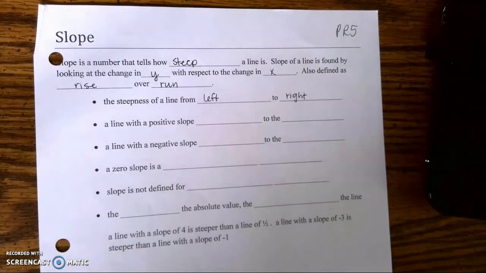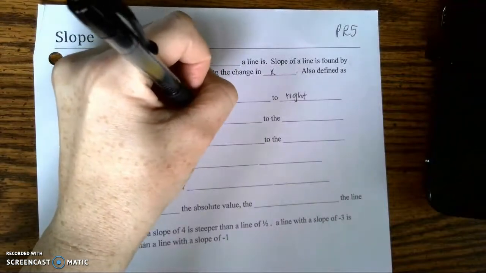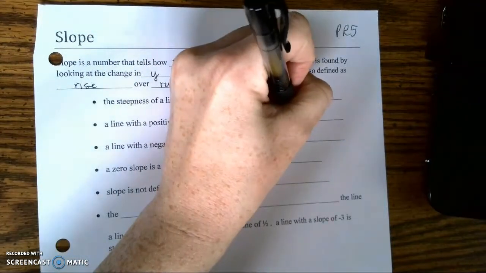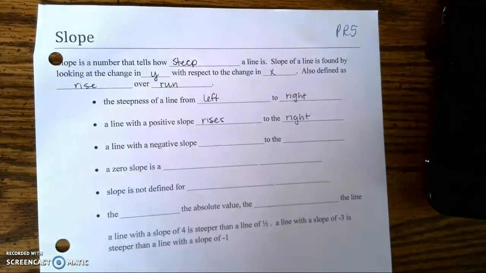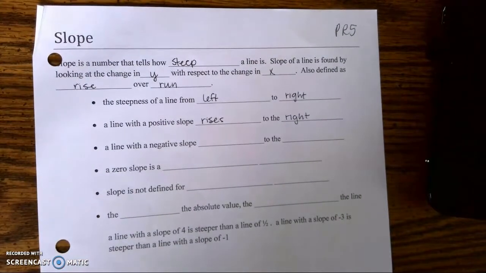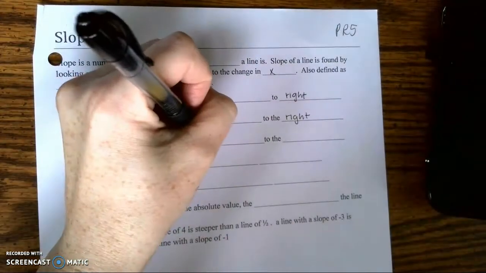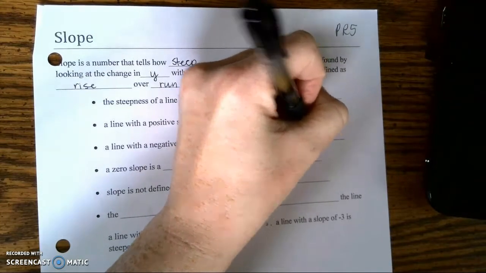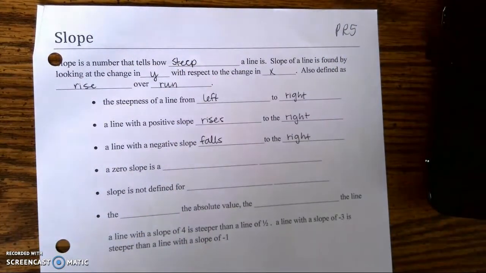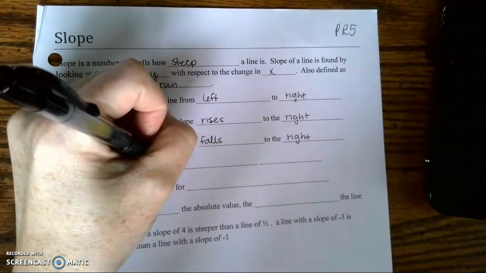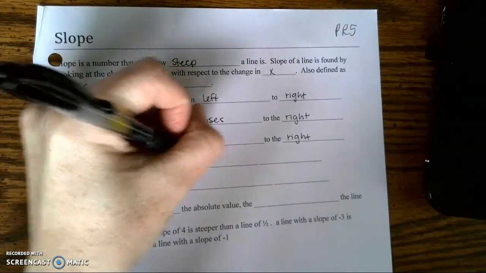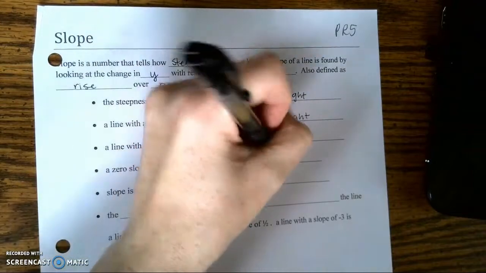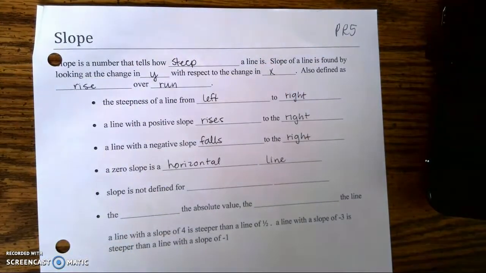A line with a positive slope rises to the right. So imagine going uphill. A line with a negative slope falls to the right. So imagine going downhill or like a ski slope. And then a line with zero slope is just a horizontal line. So you're just walking straight across the floor.